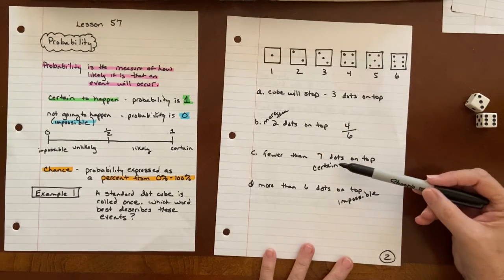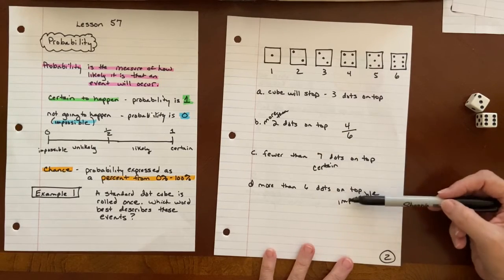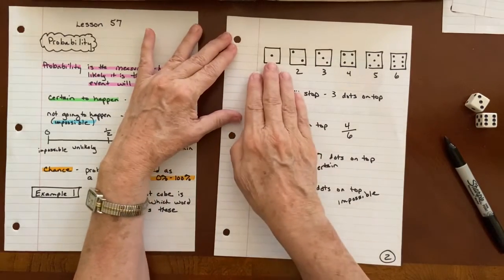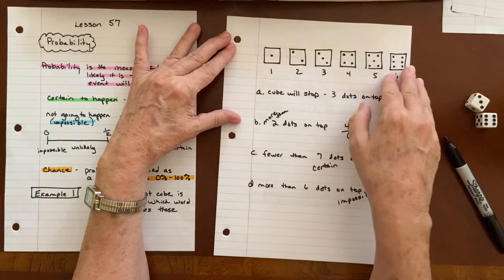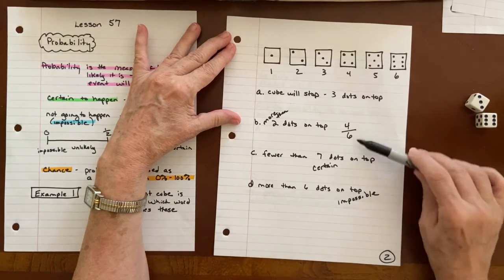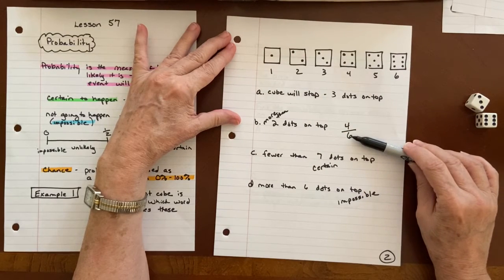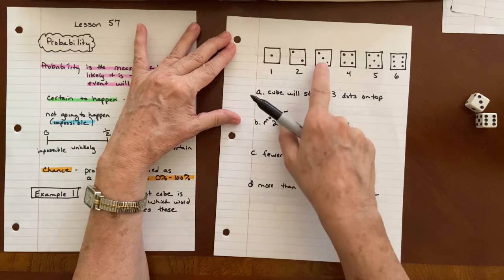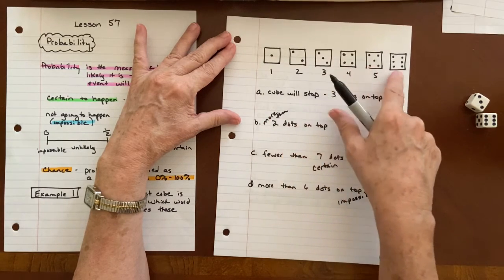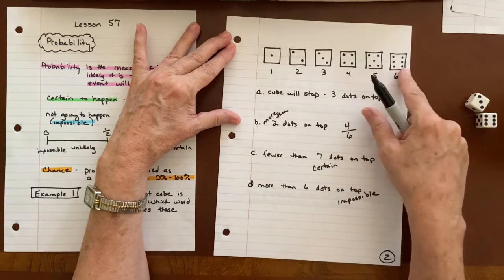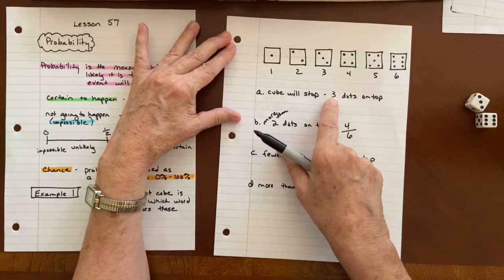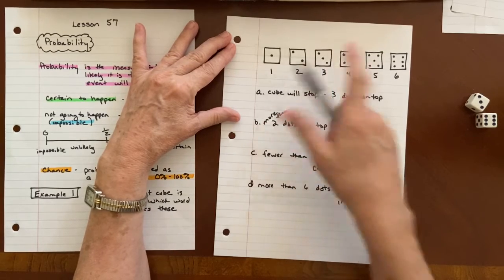So certain and impossible are pretty easy. The ones in the middle are a little trickier. So for those, what you want to do is think of all the possibilities, and that's your denominator, and think of what they're asking for. This one was more than 2. So there's more than 2, more than 2, more than 2, more than 2. So I have 4 chances to get a cube more than 2. Here they ask for 3. I've only got 1 out of 6.